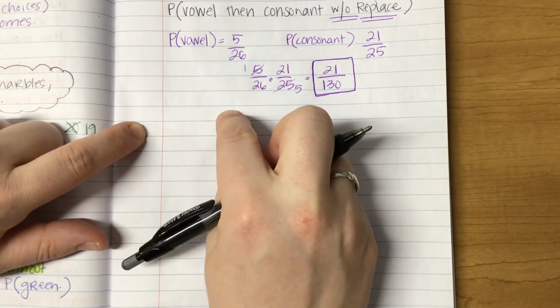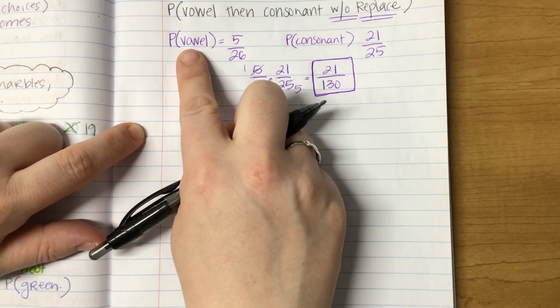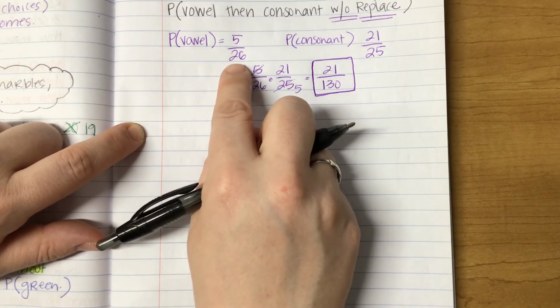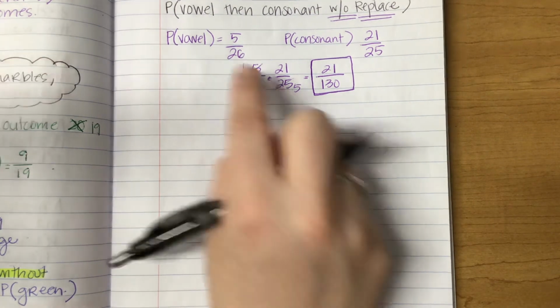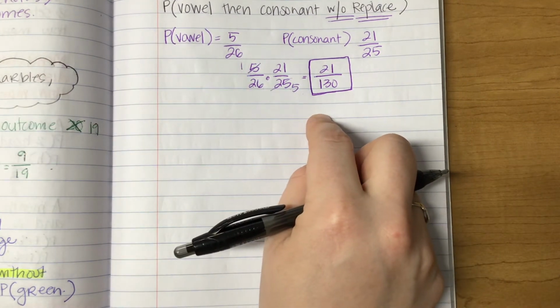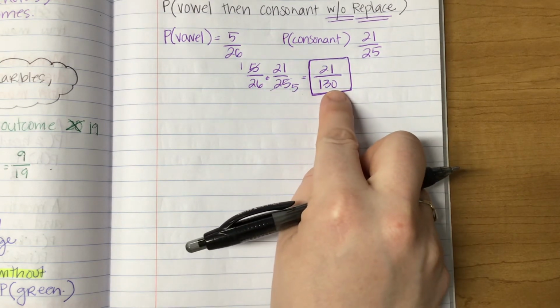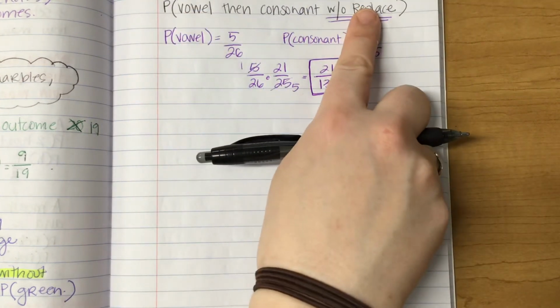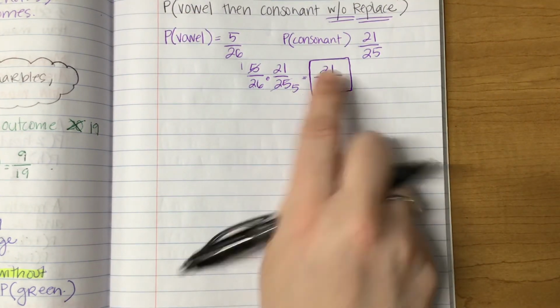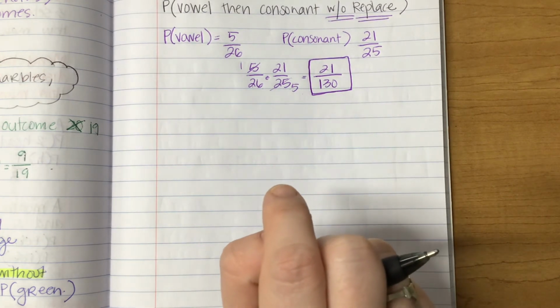Experimental probability is different. If I picked the first time and I didn't get a vowel, because I don't have a very good chance of getting a vowel, my experimental probability is going to be 0. But that's because it's an experiment. This is the mathematical chances of this happening. If I did this experiment 130 times, I could expect a vowel then a consonant to happen 21 times out of 130 experiments.